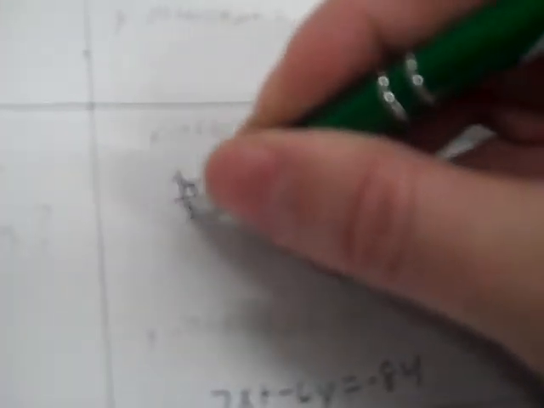Okay, so if the y is 0, we can eliminate the y term from the equation. So I put a dot and then divide. So negative 84 divided by 7 gives me negative 12. And then if the x is 0, you can take out 7x, don't need it, put a dot, and then divide by negative 6. So negative 84 divided by negative 6 is 14. Okay? So that's all you're doing right there.